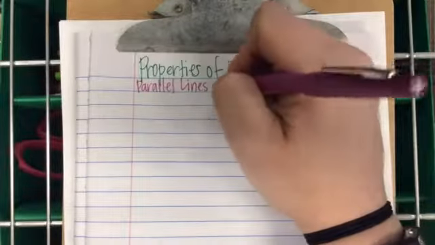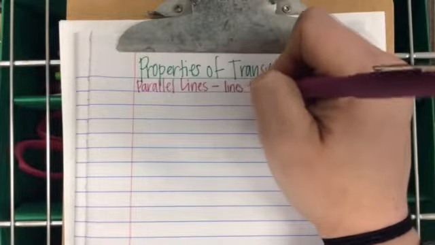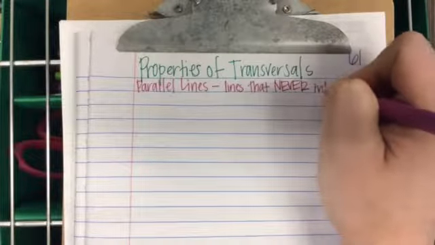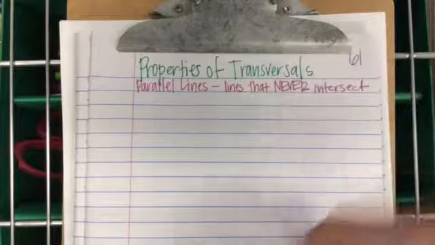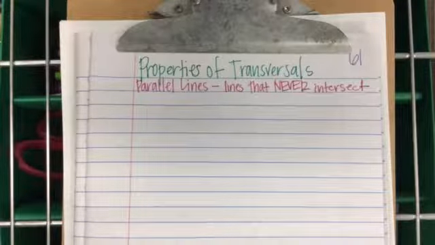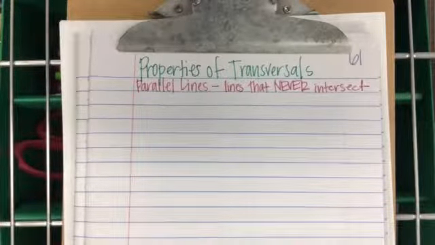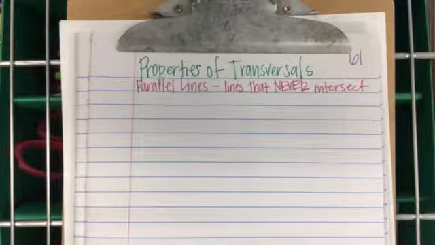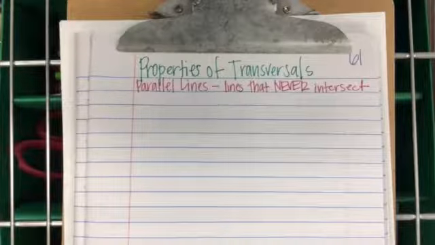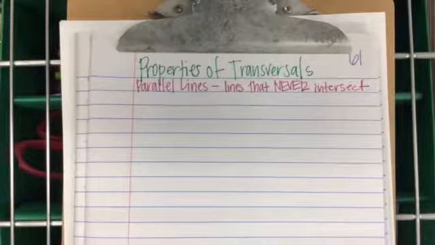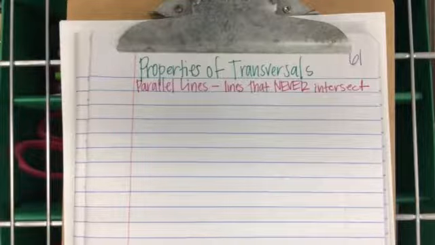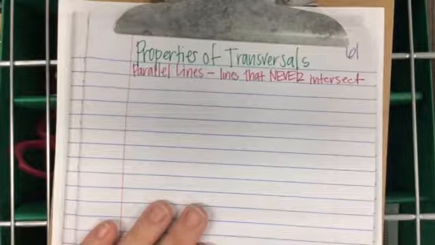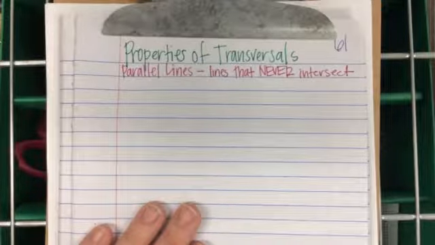Yeah, they're lines that never intersect. The sides of the road, right? We think of that as parallel. The ceiling and the floor. Parallel. I hope the ceiling and the floor don't touch, unless it's a dome. Hopefully the ceiling doesn't touch the floor. Right? So two lines that never intersect.